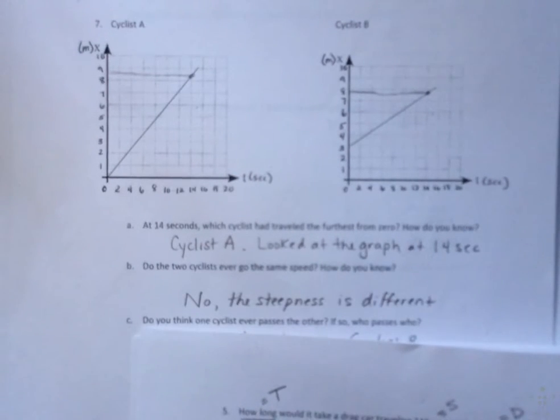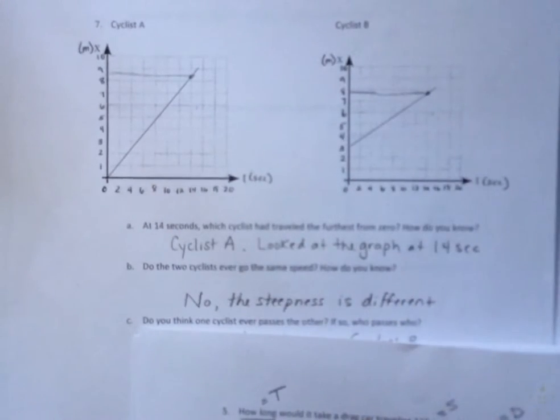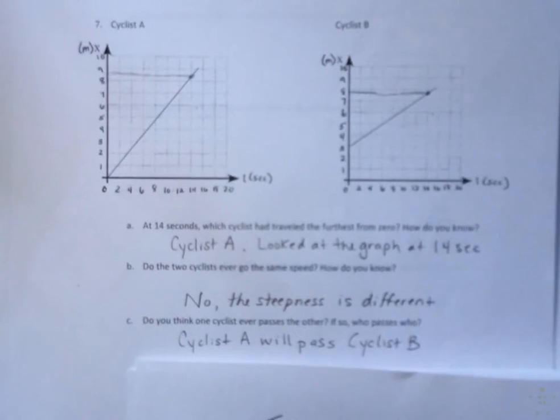Last question. Do you think one cyclist ever passes the other? If so, who passes who? Well, if I look at the steepness, this cyclist is going much faster than this one. So that tells me if he's going faster, he is probably going to pass him. So cyclist A will pass cyclist B.